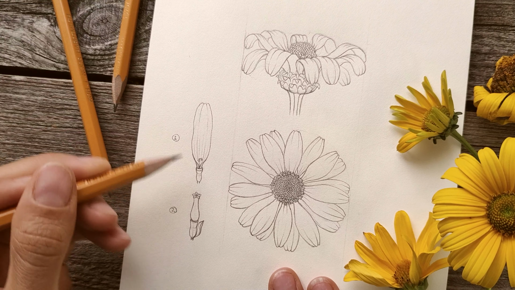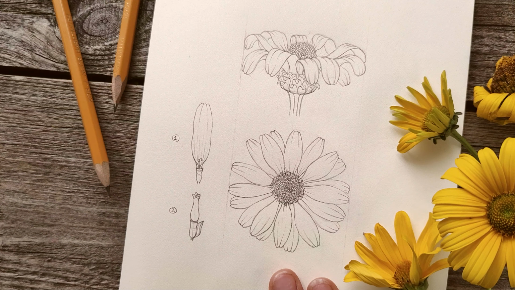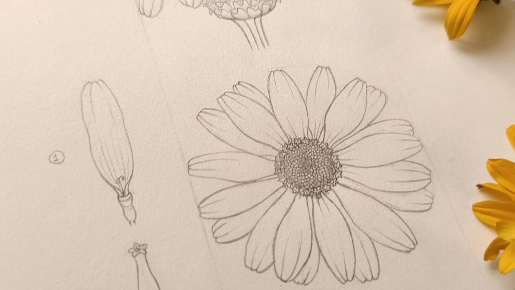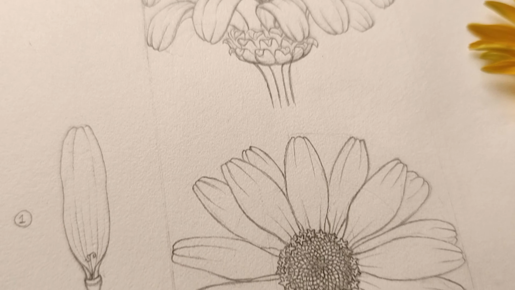And there you have it! This is how I've mapped out all the key elements of our botanical illustration. I really hope you enjoyed exploring this beautiful plant with me. In the second part of the video, we'll move on to shading and adding volume to the drawing.